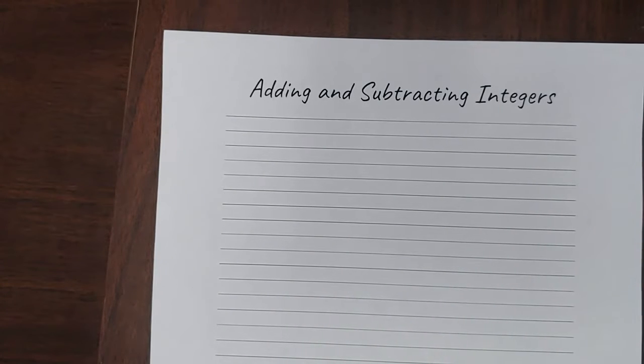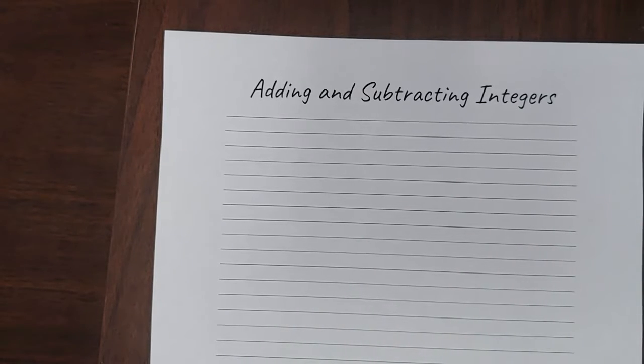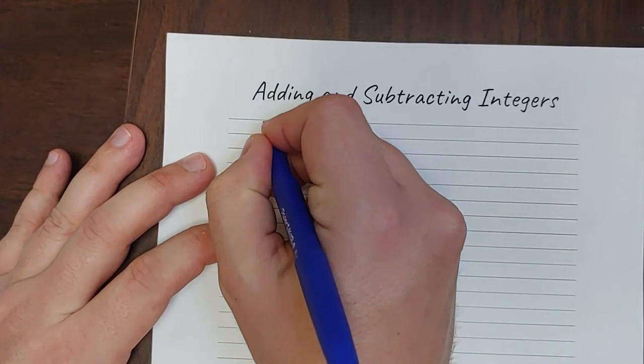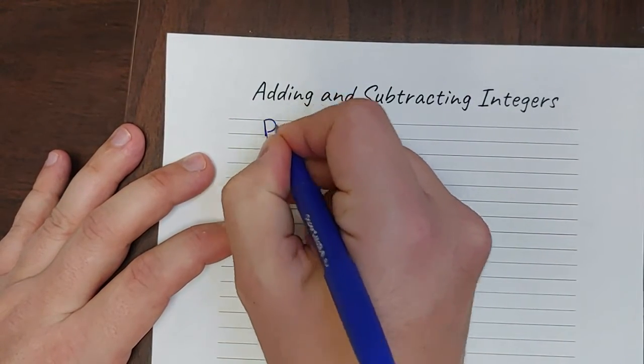So page 66 is a blank page. If 66 isn't blank, go to 67. It should be blank. We're going to make a table here. So I want you to write, and you can take up 2 lines if you want to.